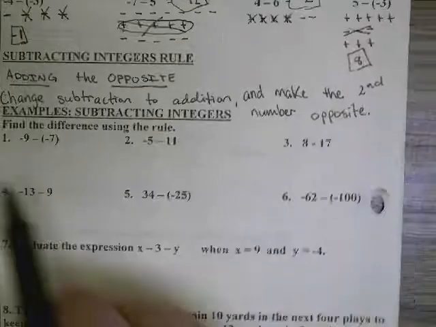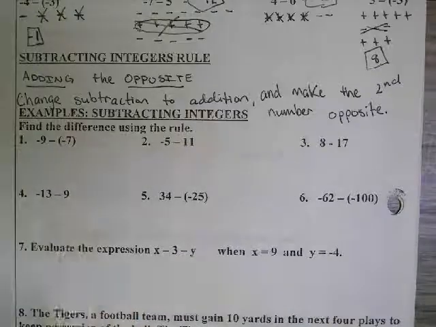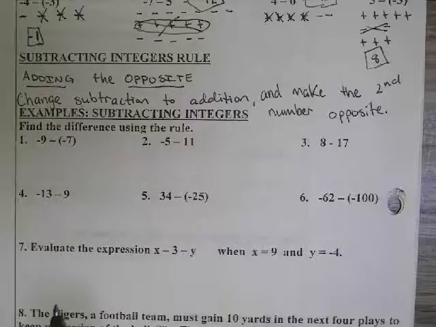So the first number will stay the same. We'll change subtraction to addition, and then we'll make the second number opposite.